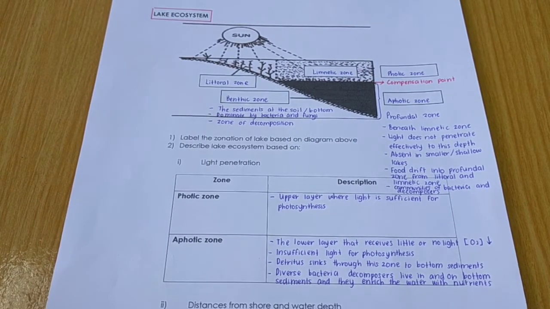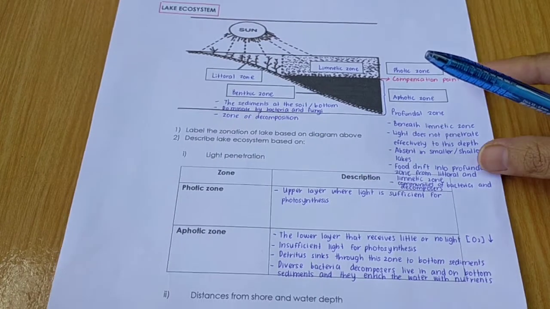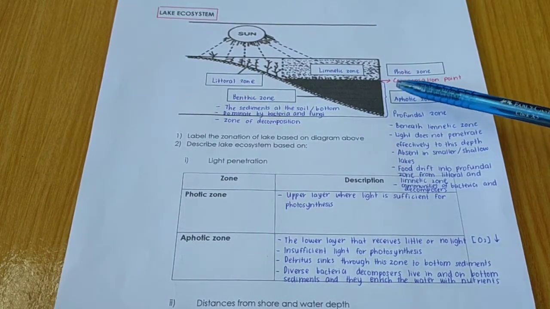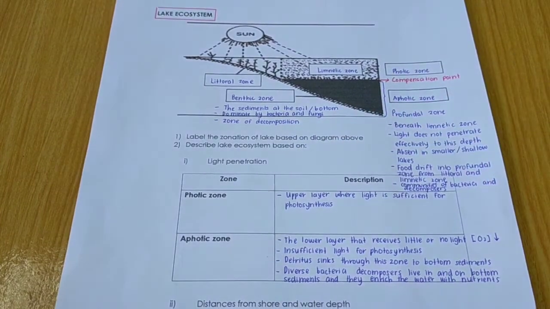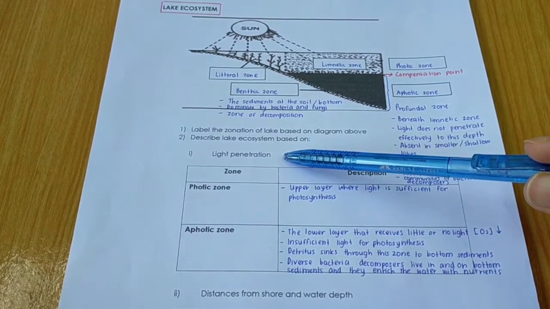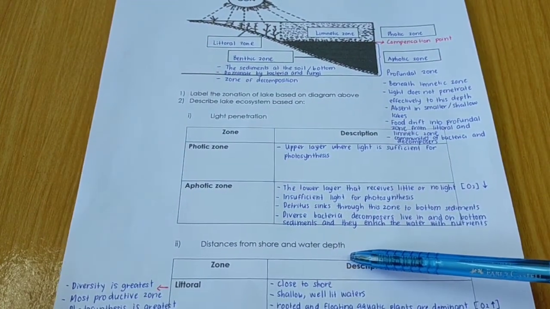So now we continue with lake ecosystem. For lake ecosystem, you should be able to describe the lake ecosystem based on the lake zonation. First of all, if you look at this diagram, how we divide the zonation of a lake is actually based on light penetration, distance from shore and water depth.